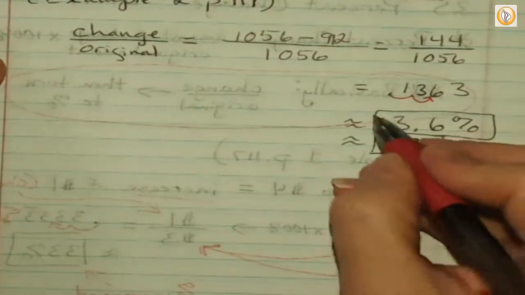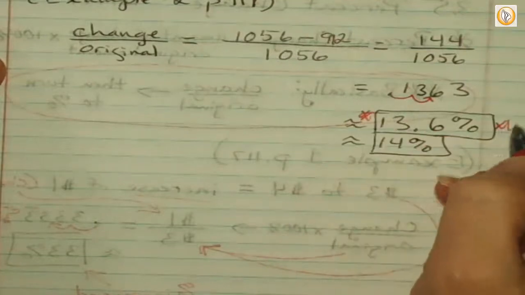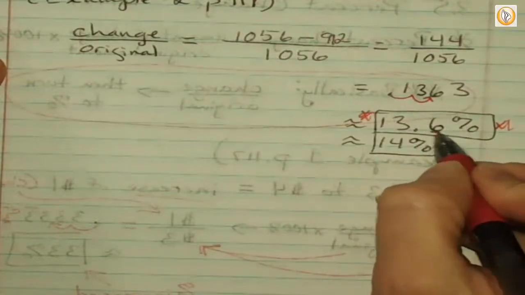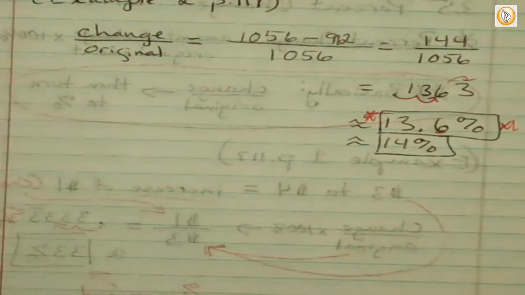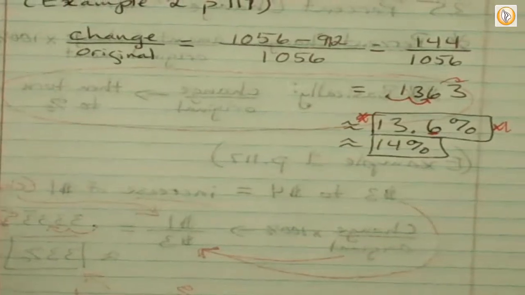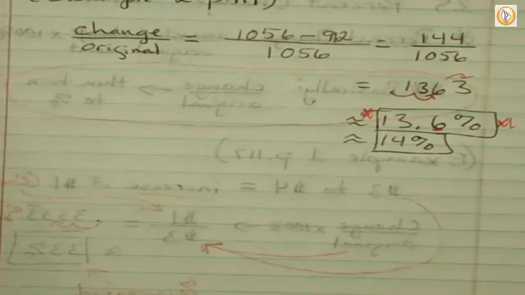Okay, well then this would be it. Because this is your 10th place, you would look at the 3, it's less than 5, so that stays there. If you put it at 14, you know how to round. I'm happy. You know how to solve the problem. I'm not going to be a stickler on that. Any questions about that?